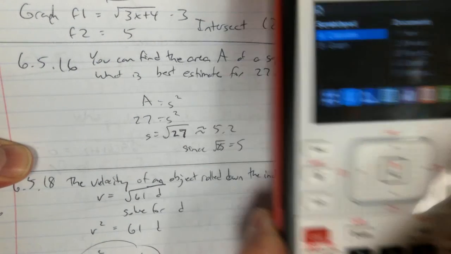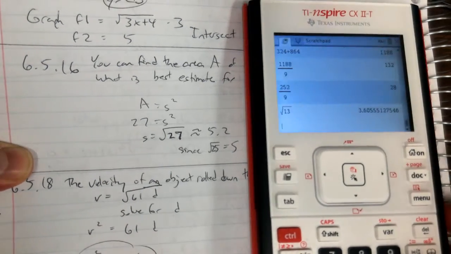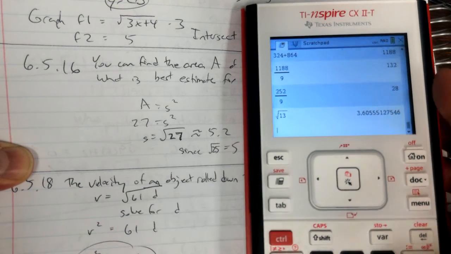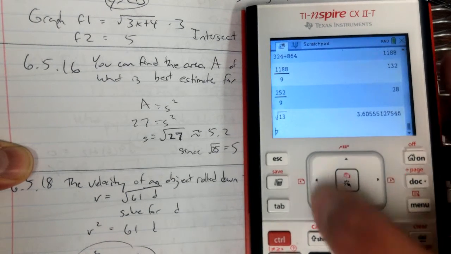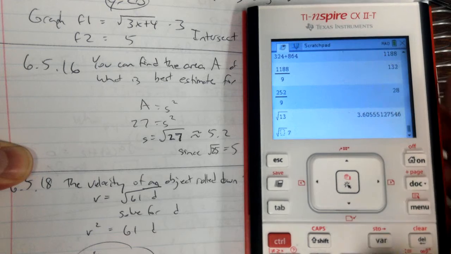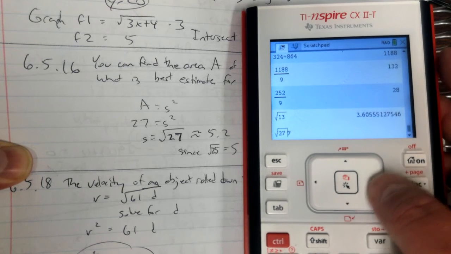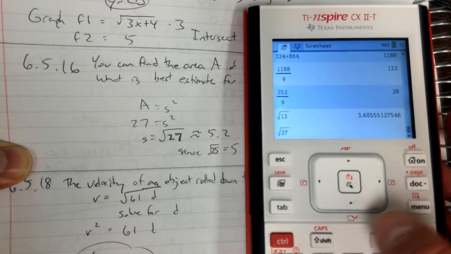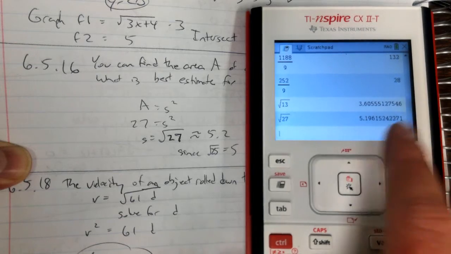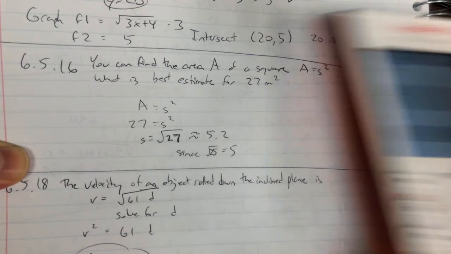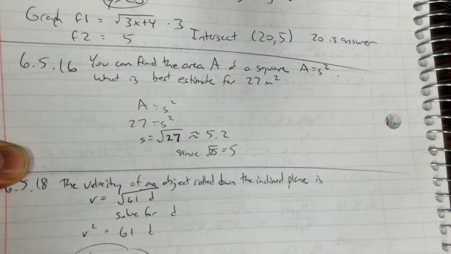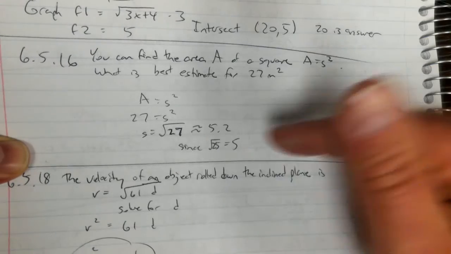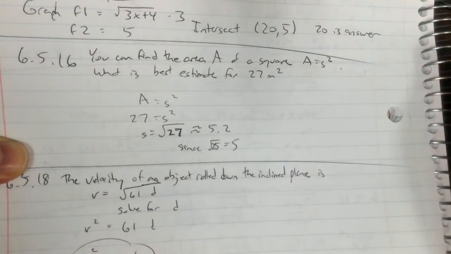But if you need to use your calculator, go to the calculate screen, square root 27, and then do Control Enter. 5.196, so there's your 5.2. That's a multiple choice, should be easy from just estimating.